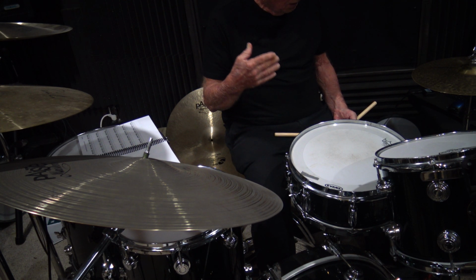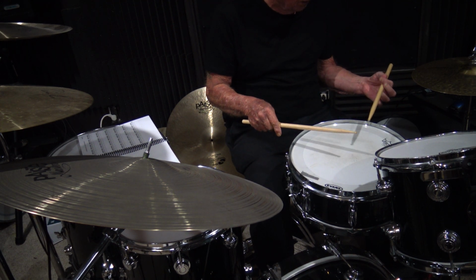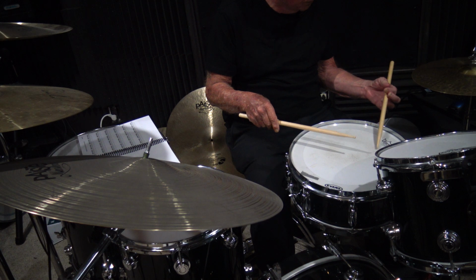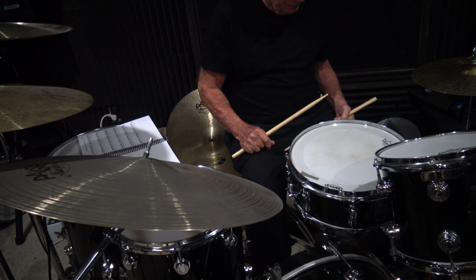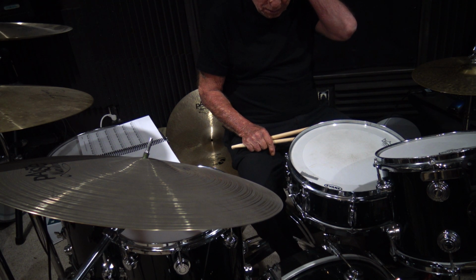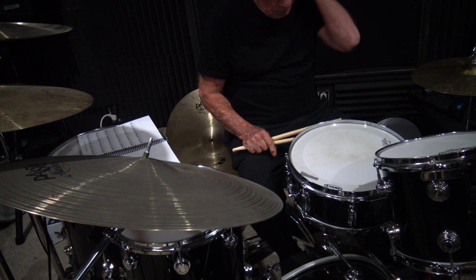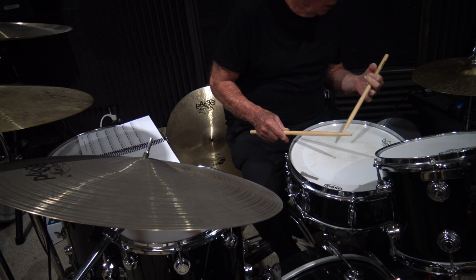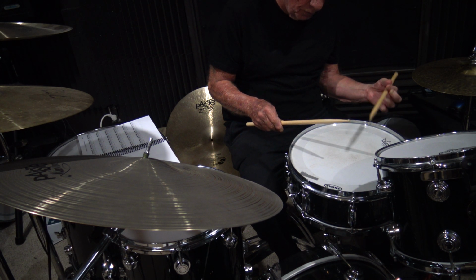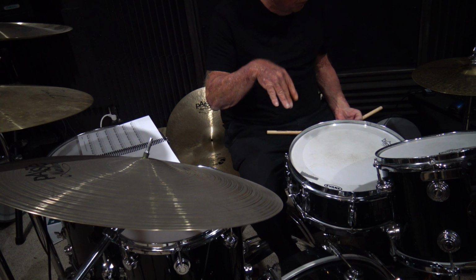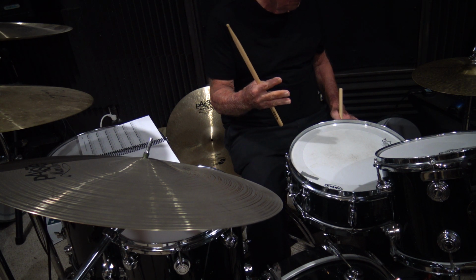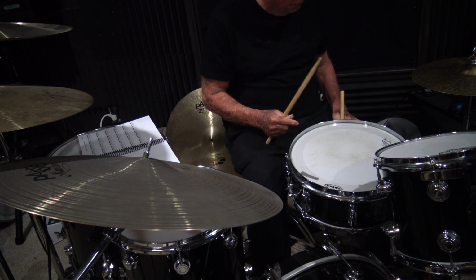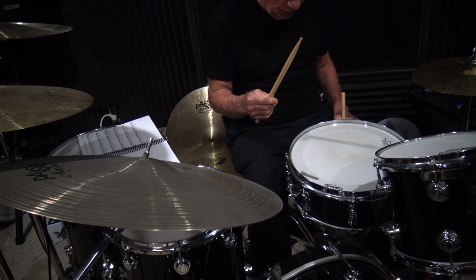The rights are falling on 1 and 3, so I'm nailing it. 1 and 2 and 3 and 4 and. Now with that interpretation, let's go to line 2. Now the sticking on line 2 is 1 and 2 and 3 and 4. So I'm reversing what was on the first line. Now I'm going to reference off the line where all the rights are, and all the rights are going to fall on 1, 2, 3, 4.